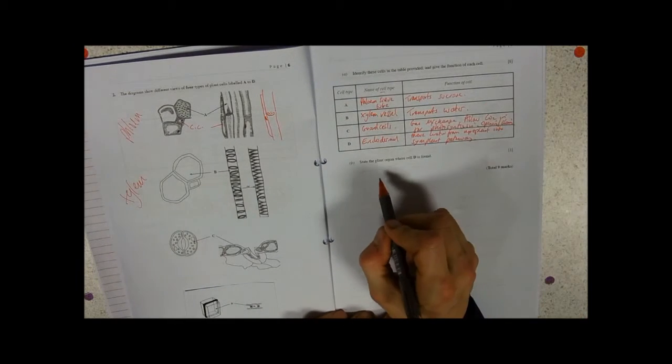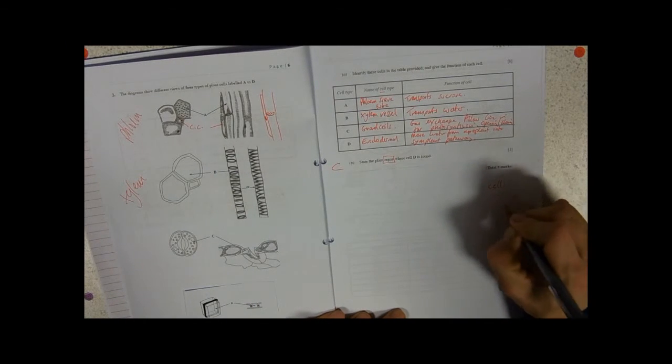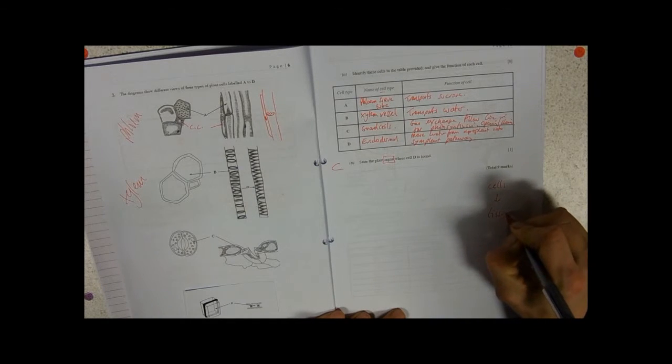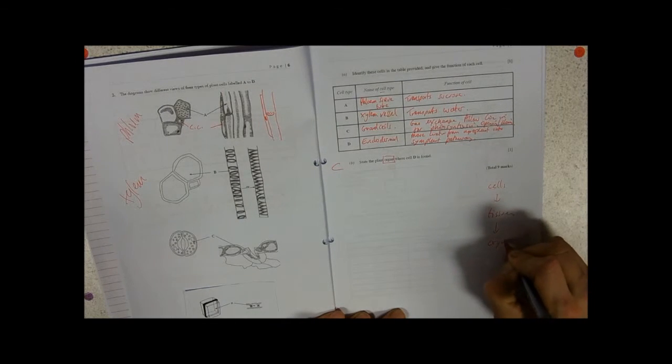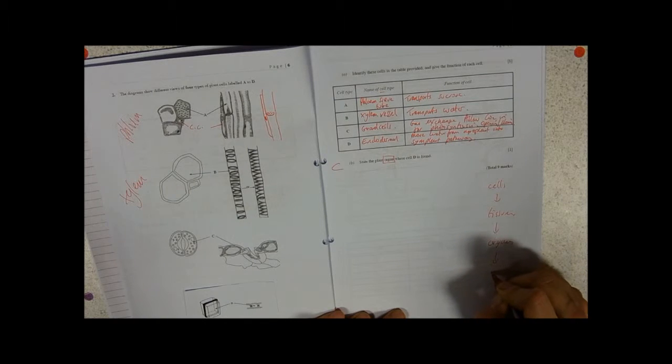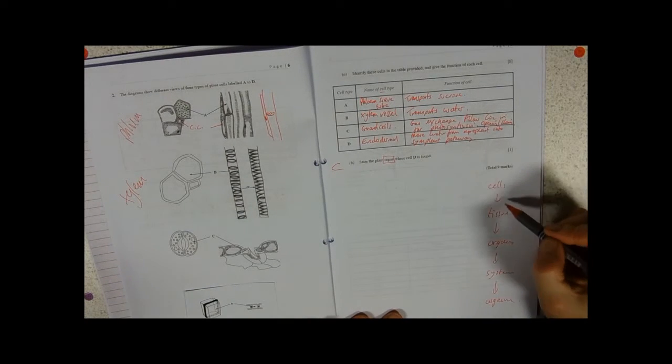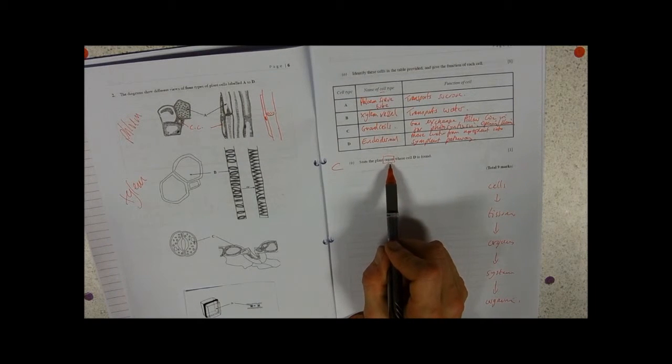B. State the plant organ. So in the core you did about tissue organisation, and you did about cells, tissues, organs, and organ systems, then organisms. So that's your level of organisation. So this has to be an organ. You can't say a cell or a tissue.